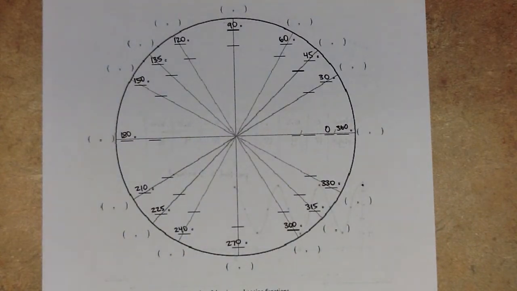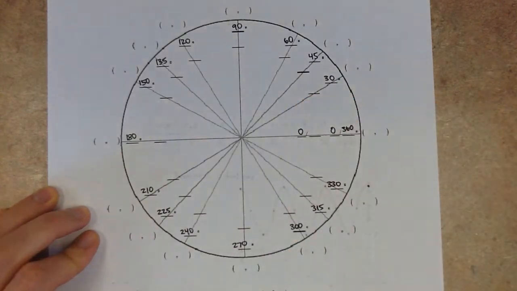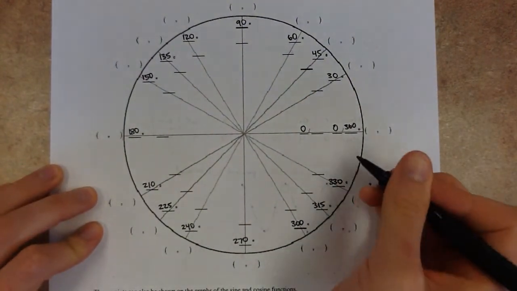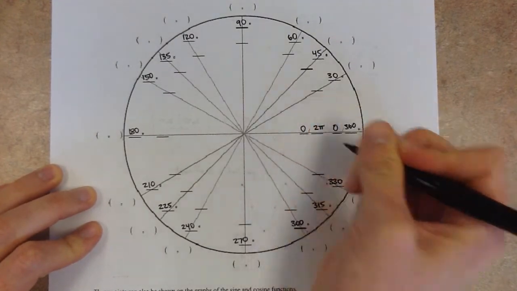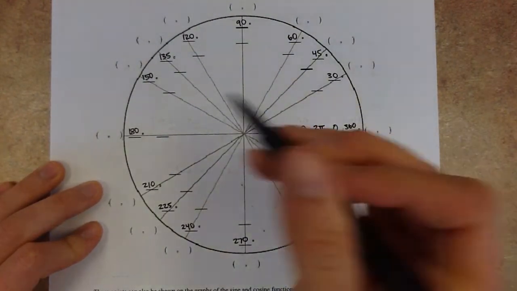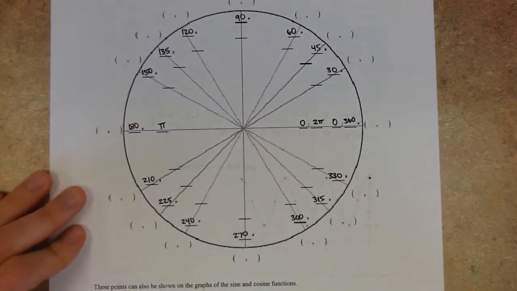I'm hoping that I don't really have to spend much time explaining where the degree values come from. Okay, so next, we also start at 0 radians. And if we go all the way around and land back here, we know this is 2 pi radians. Okay, halfway around would be half of that, which would be pi.